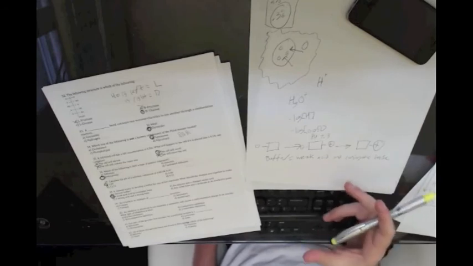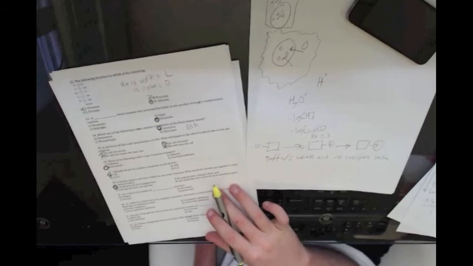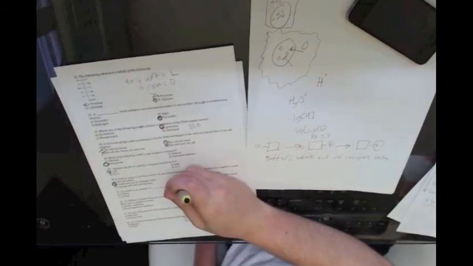Number 39, an alpha helix is an example of blank structure. Primary, secondary, tertiary, quaternary. Primary structure is just the sequence. Secondary structure is what we're looking at here. Secondary structure is an alpha helix, beta sheets, that type of stuff. It's a little bit more complex. So that is answer choice B. So an alpha helix is answer choice B.